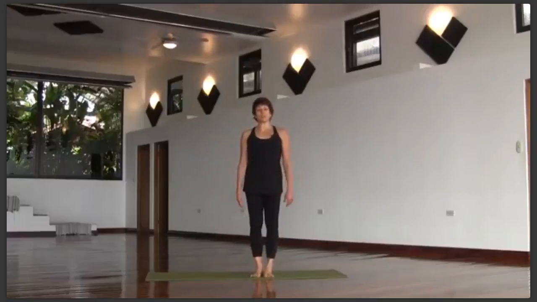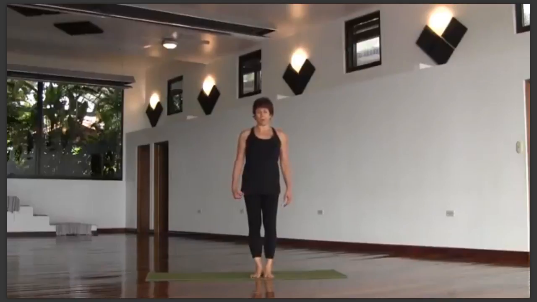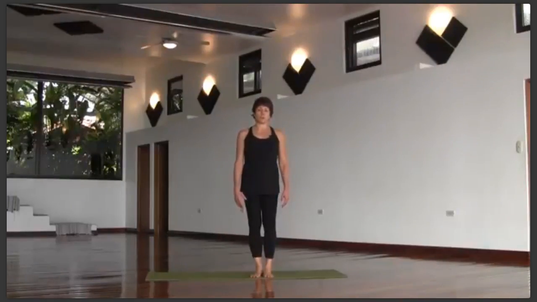Okay, so the next 2 poses, I'm going to focus on announcing the pose, keeping it very simple, and speaking in active cues. So you could either do this with me, or you can just watch and absorb the cueing, which is something we don't often get to do when we're practicing or teaching.